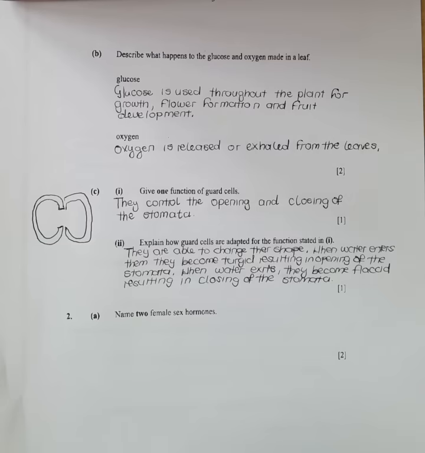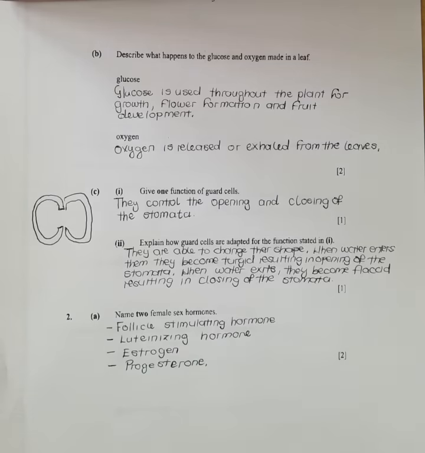Number 2A, name 2 female sex hormones. I'm going to list all of them. There are 4 main female sex hormones. So we have follicle stimulating hormone, luteinizing hormone, estrogen, and progesterone. I've listed the 4 main female sex hormones.